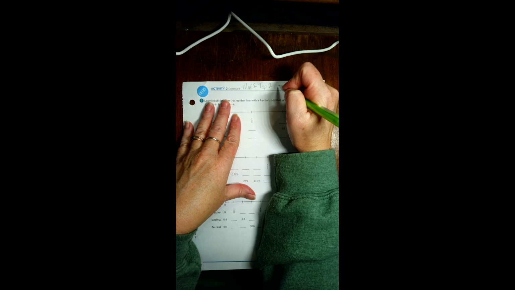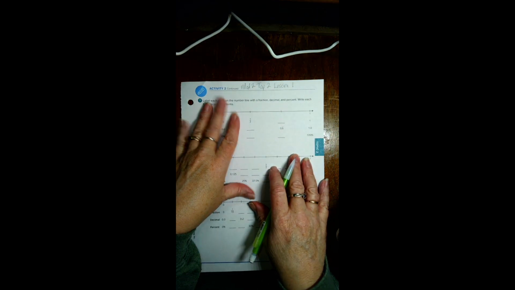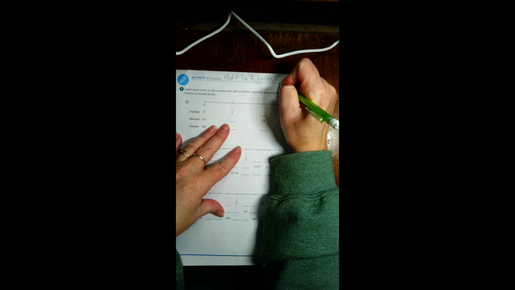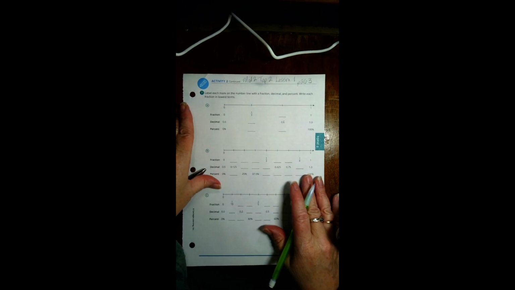Topic 2, Lesson 1. We're continuing in Activity 2. It's on page 263. We're also going to do Activity 3 in this video. Okay, so it says number 7 here. Label each mark on the number line with a fraction, decimal, and percent. Write each fraction in lowest terms.